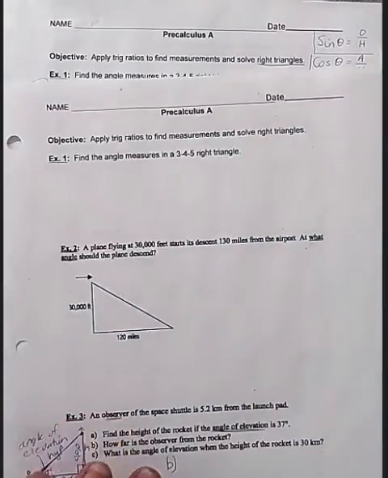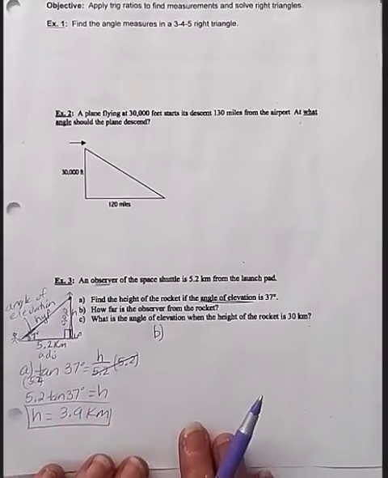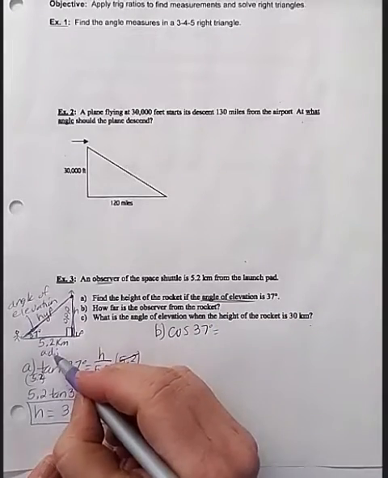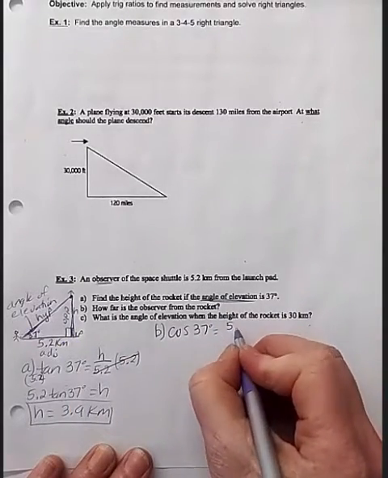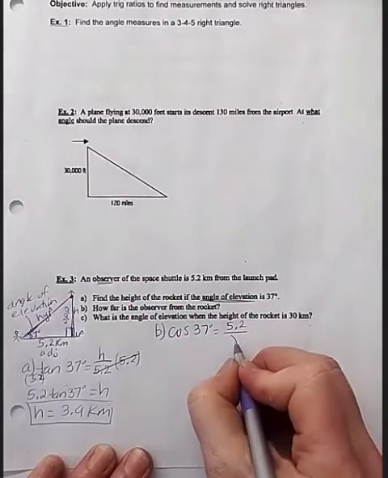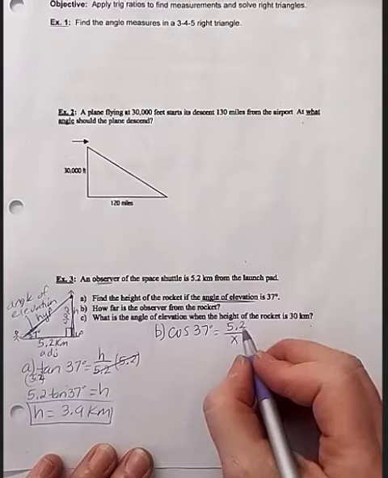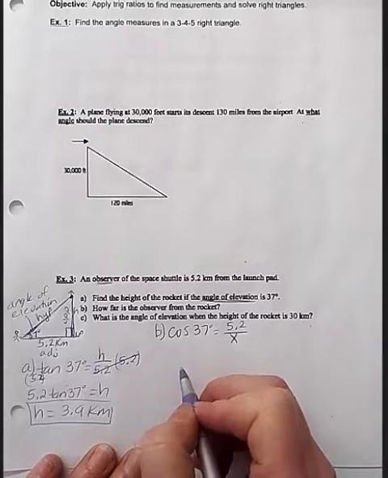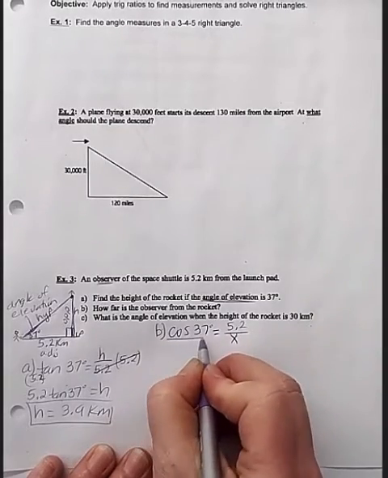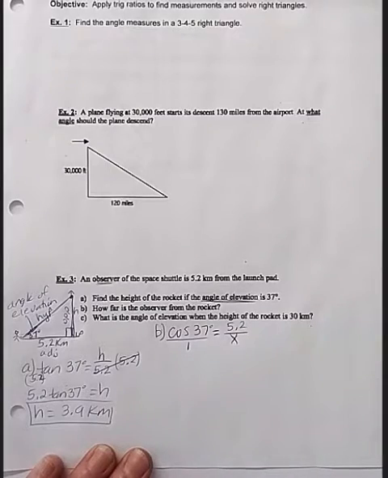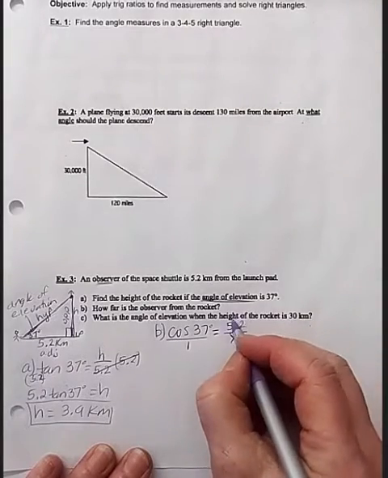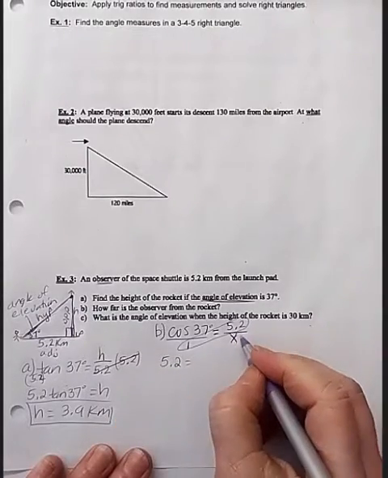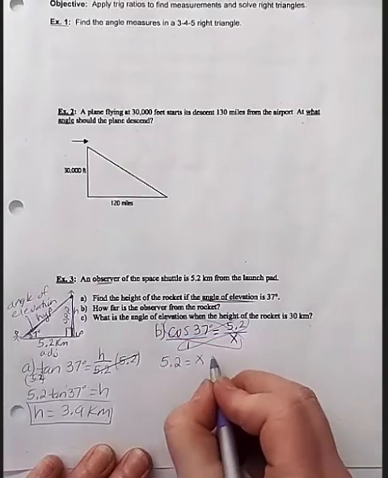So the cosine of 37 degrees is going to equal adjacent over hypotenuse. So 5.2 over x, I'll call it, for the hypotenuse length. The variable we need to solve for is in the denominator. You can multiply each side by x and then divide by cosine of 37, or you can use what I call the butterfly method. Just make two ratios equal to one another to make a proportion. And 5.2 times 1 will equal x times the cosine of 37 degrees.